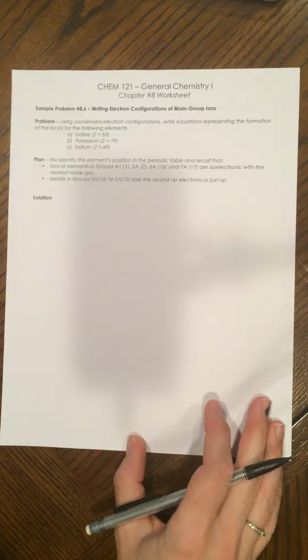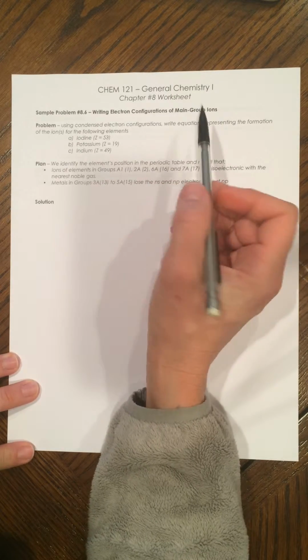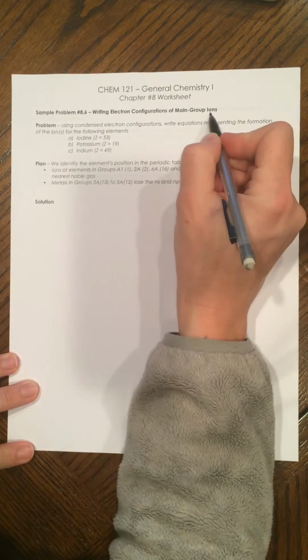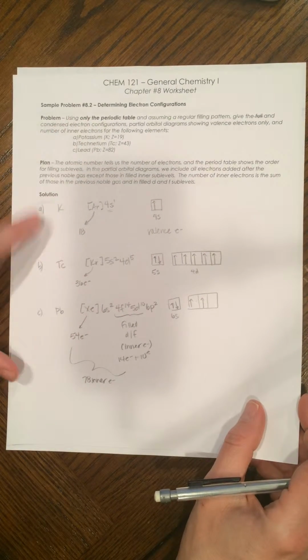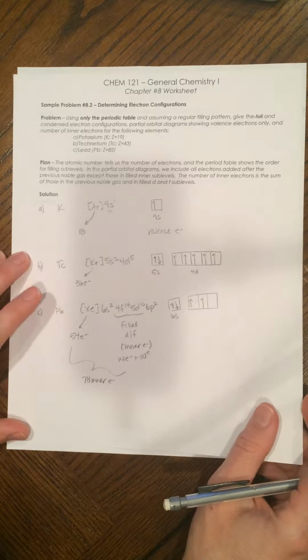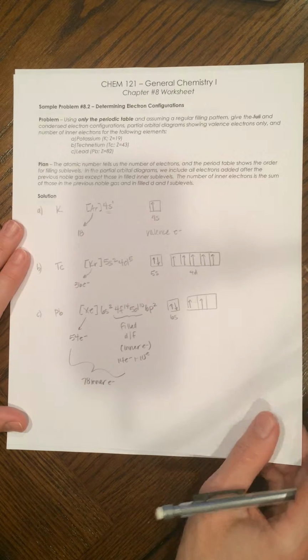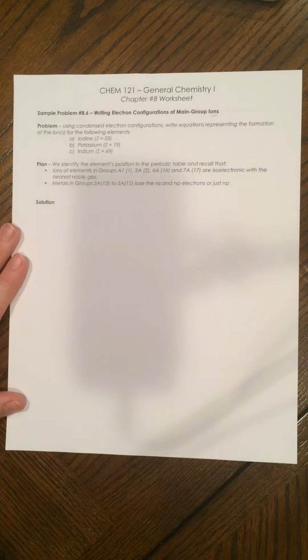So our next problem here deals with writing electron configurations of some main group ions. So we're going to do some things that were very similar to what we saw in sample problem 8.2 when we wrote electron configurations. We're not going to do partial orbital diagrams here, and we're only going to write condensed electron configurations. But now we're going to consider formation of ions.